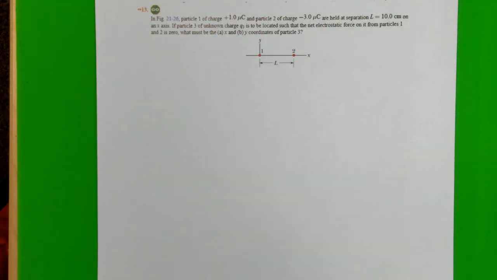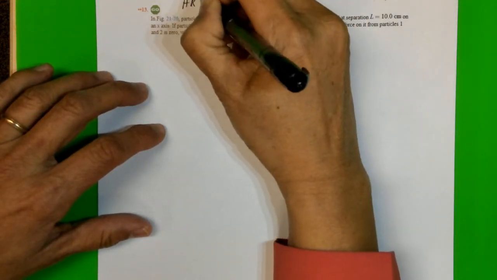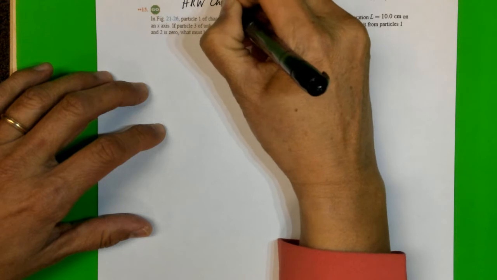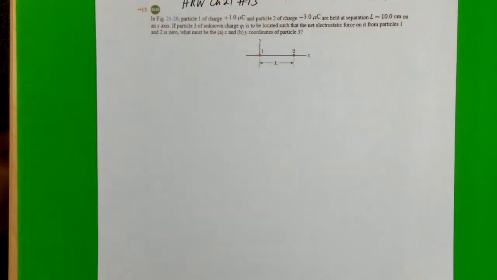Alright, here is another problem. This corresponds to Halliday, Resnick, and Walker, Chapter 21, number 13. I'll give you a moment to read it.